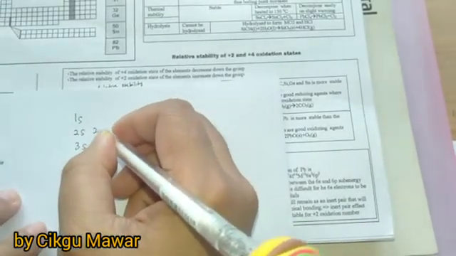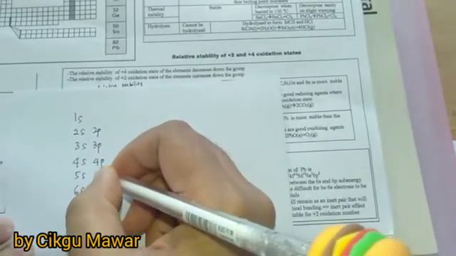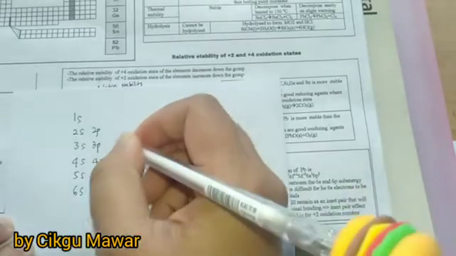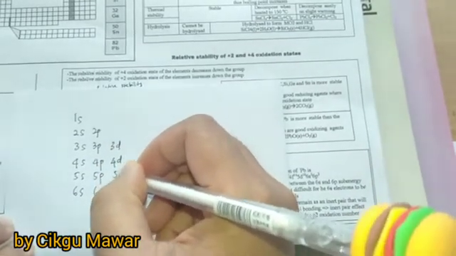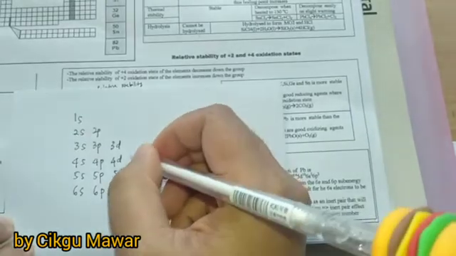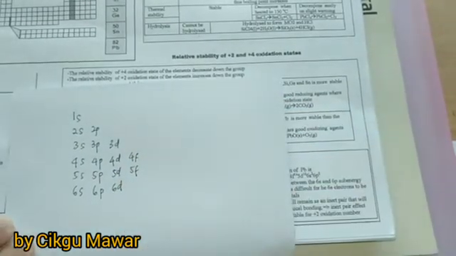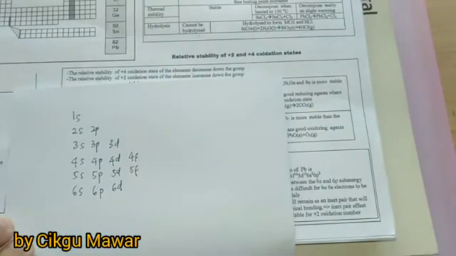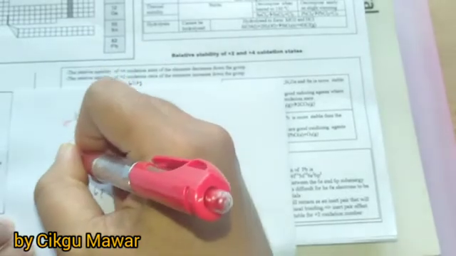We have 2p, 3p, 4p, 5p, 6p, and then we have 3d, 4d, 5d and 6d, followed by 4f, 5f, and so on. In order to apply the Aufbau Principle, write down this arrow.